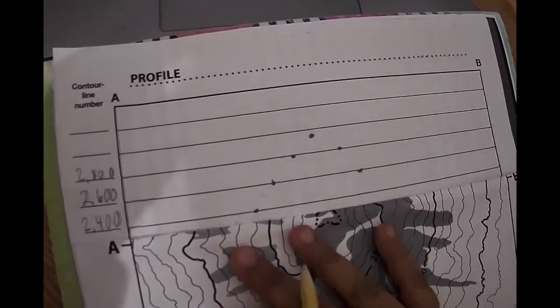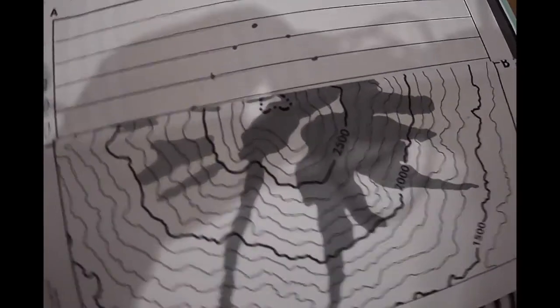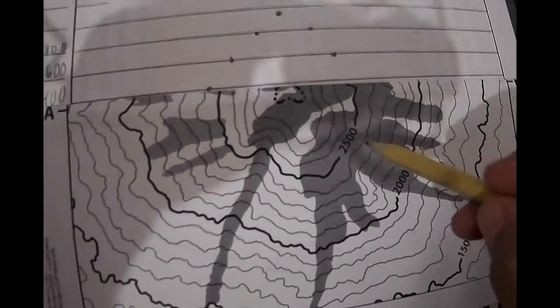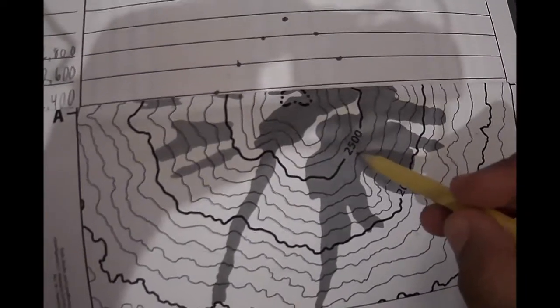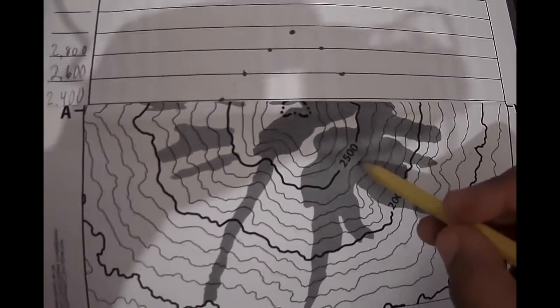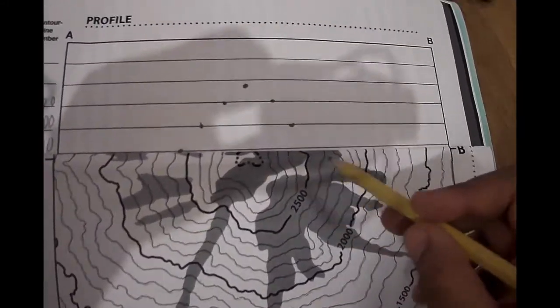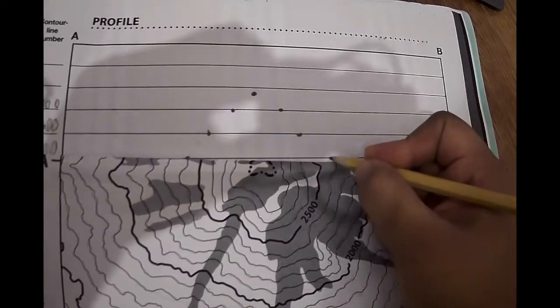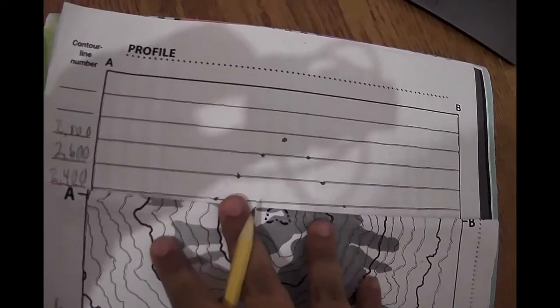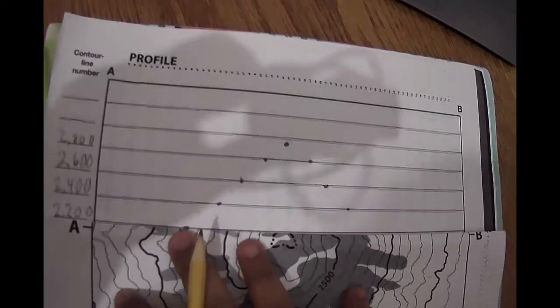Let's move down to 2,400. We found the 2,500. We go down 100 feet to find 2,400. We trace that line towards the letter B and we draw its dot there. Working our way down towards 2,200.